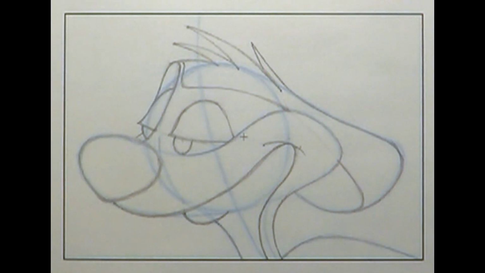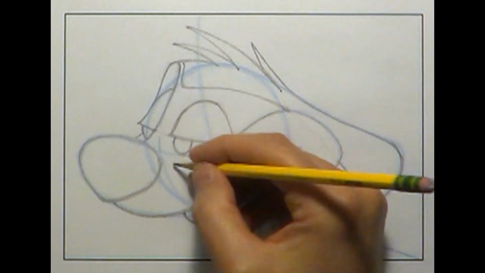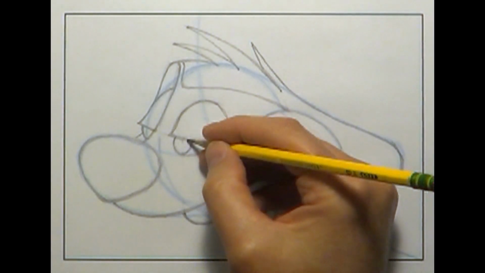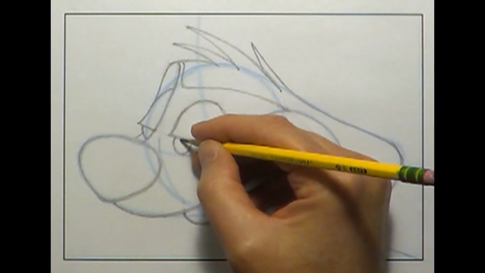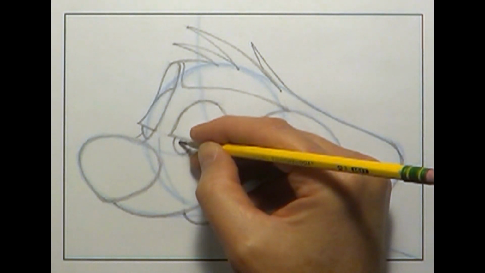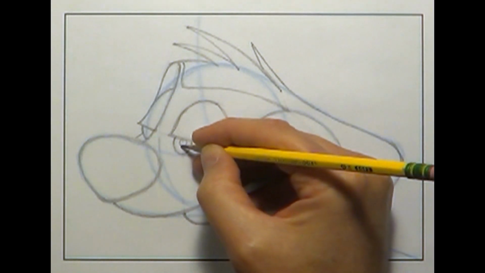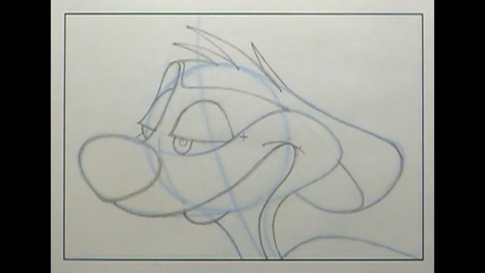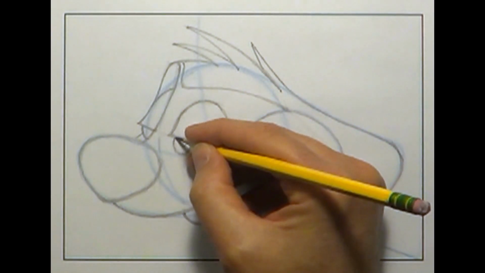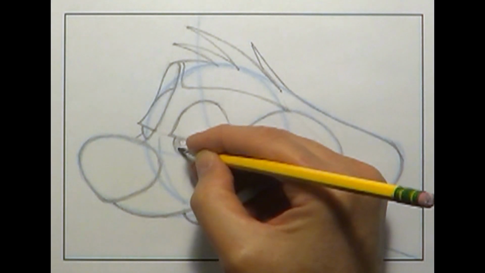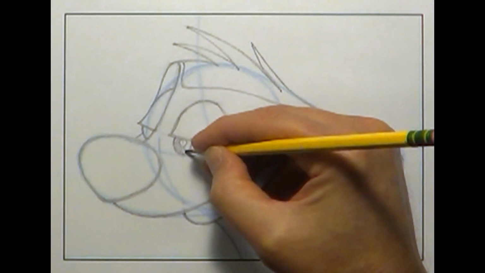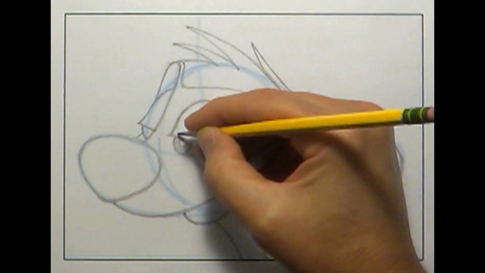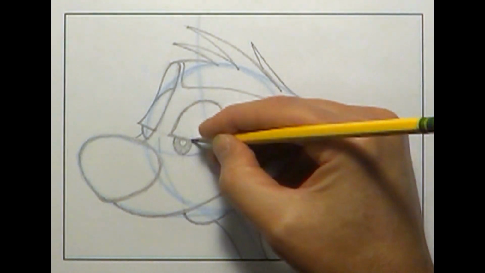All right, just a couple more details. All right, so on his eye, near the top of this eye, I'm going to draw another oval shape like this, nice and light. And that's going to be the highlight. I'm going to leave that white. And I'm just going to do some quick shading like this around that eye like that.